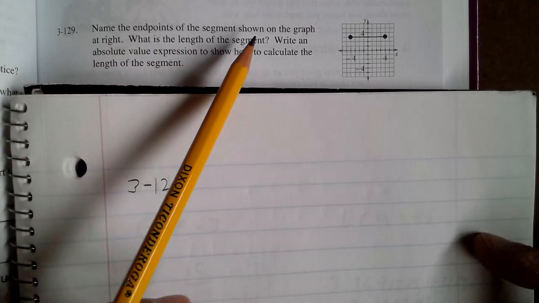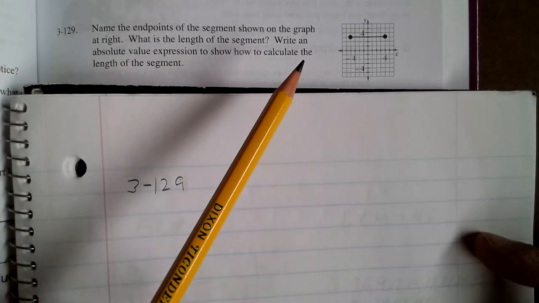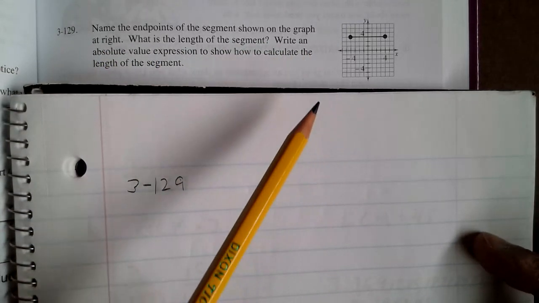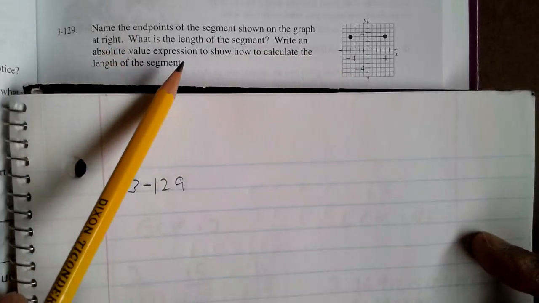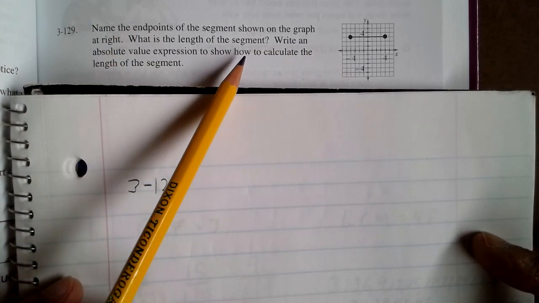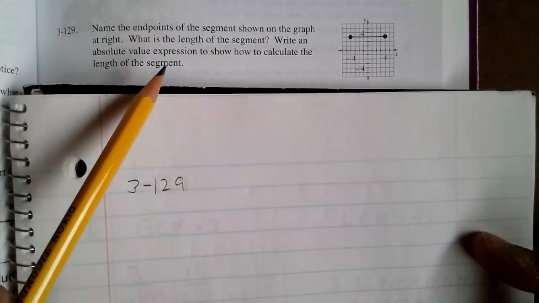We're looking at CPM Course 1, Problem 3-129. Name the endpoints of the segment shown on the graph at right. What is the length of the segment? Write an absolute value expression to show how to calculate the length of the segment.